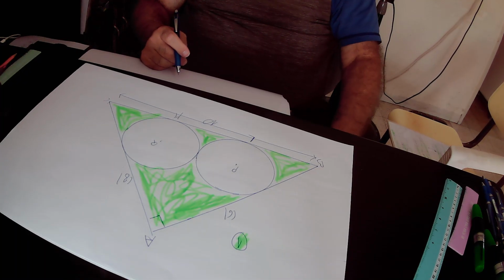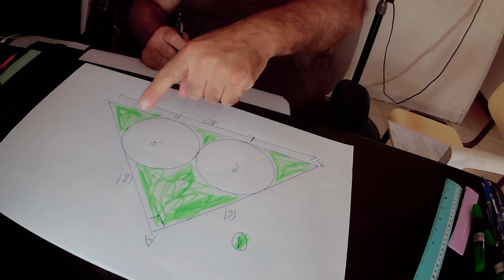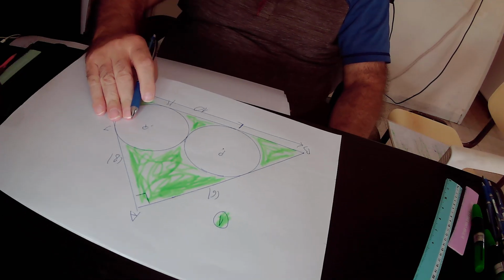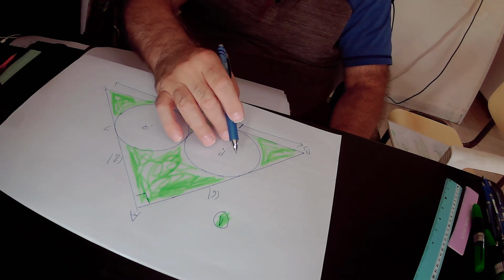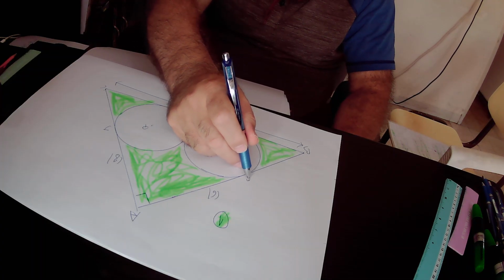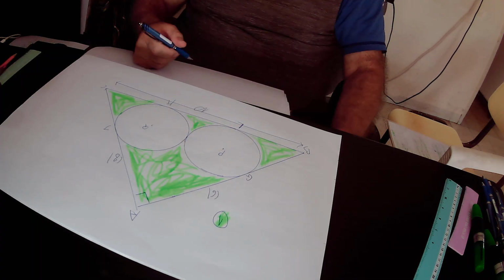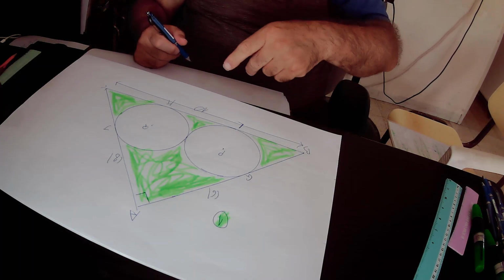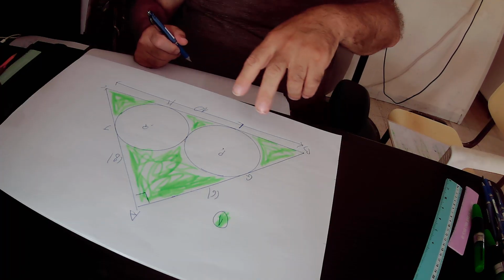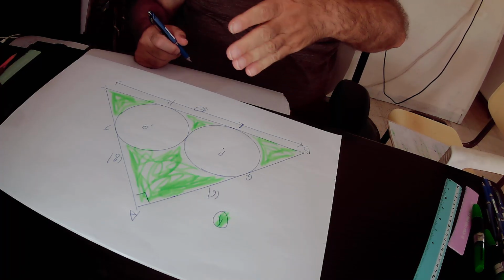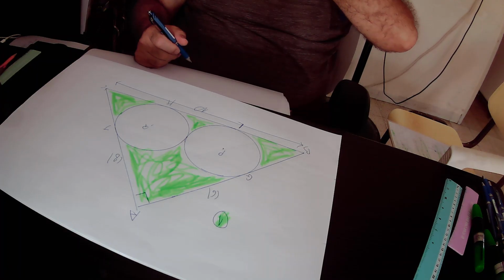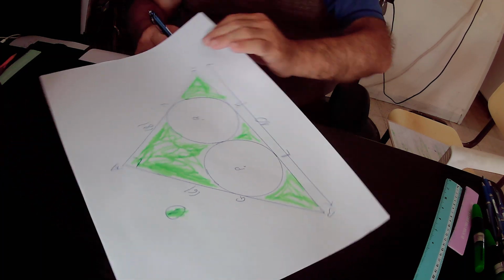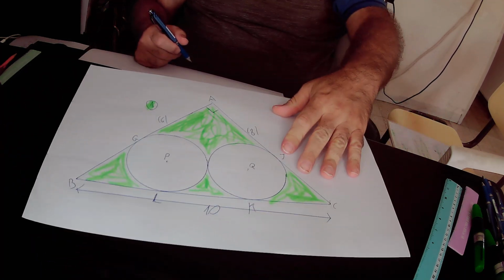We define the point of tangency of tangent AC with this circle. This point is point J. And finally, we define the point of tangency of tangent AB with this circle. This point is point G. We define the radius of one circle as R. Because those two circles are identical, they must also have the same area. So the radius of this circle is also equal to R.